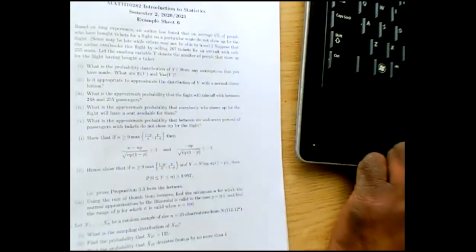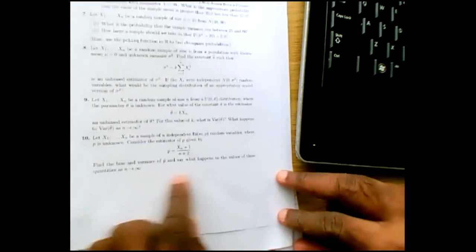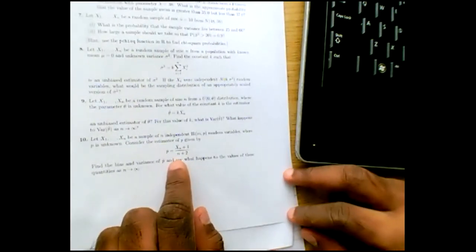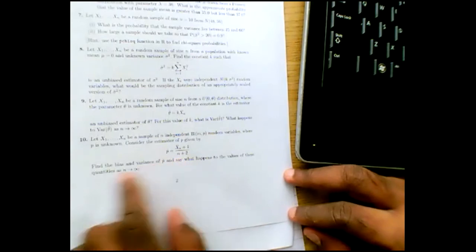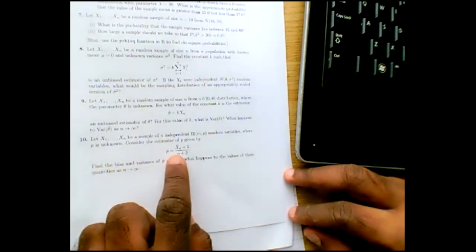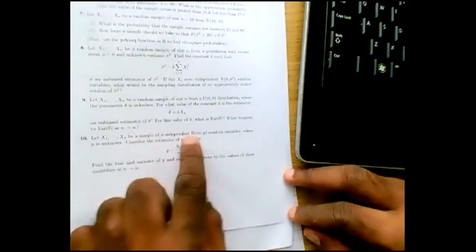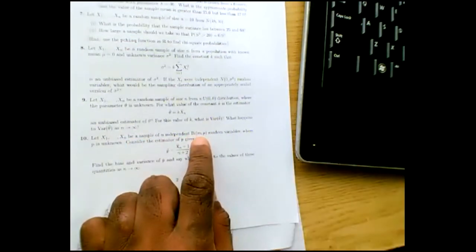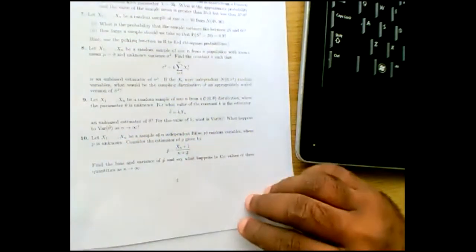Okay. All right, guys. As you said, let me start with question 10 first and work backwards, because question 10 is the most recent stuff I did. Question 10 says that you have this estimator, and the question is to find the bias and the variance of this estimator when the random sample is from a binomial with parameters m and p.